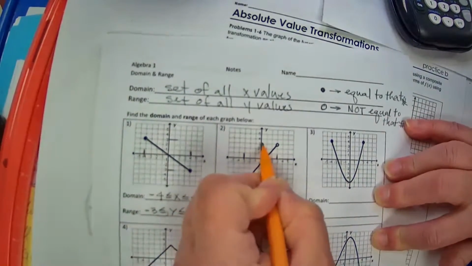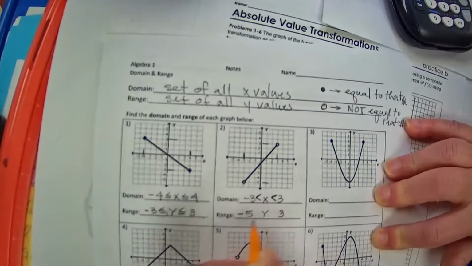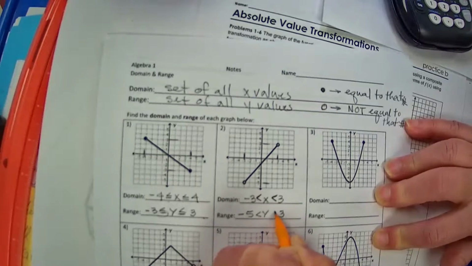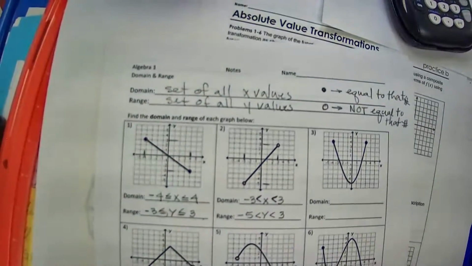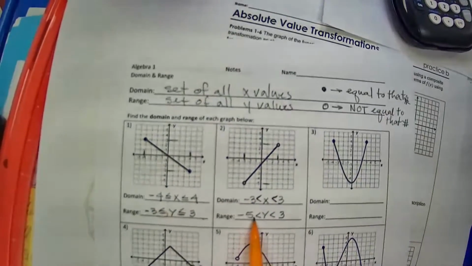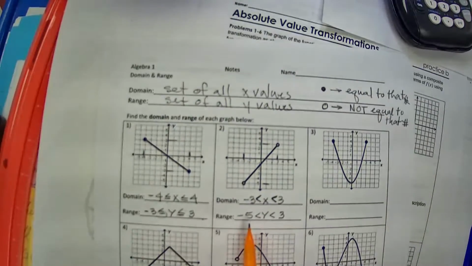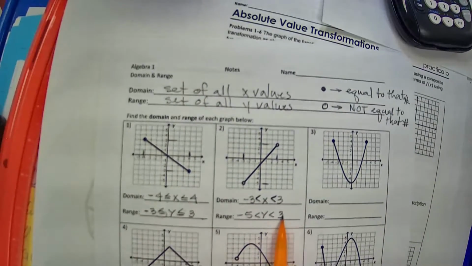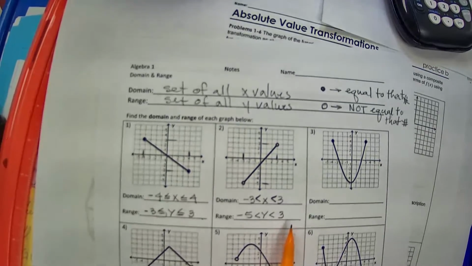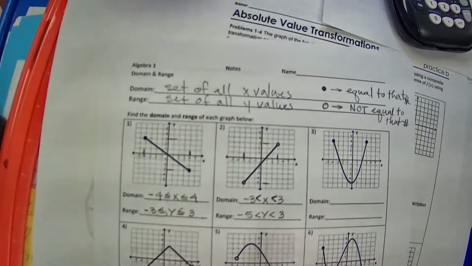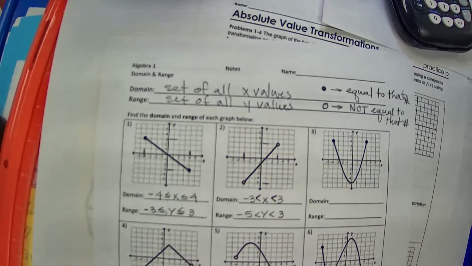So we went from negative 5 to 3. That's right. So write down negative 5, y, and 3. And we can't have the bars here either because we're still dealing with that open circle. So that means we could have negative 4.999. We just can't have negative 5. And on the other end, we could have 2.99999, but we can't have 3. Does that make sense? Yes. All right, so mark your domain on the graph for number 3.